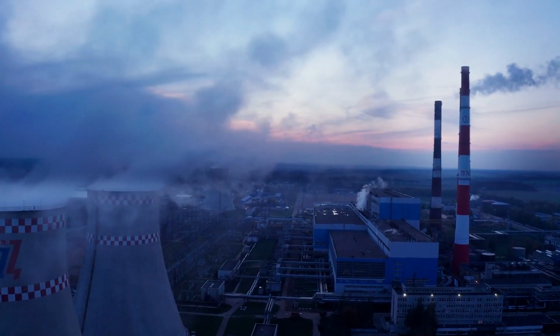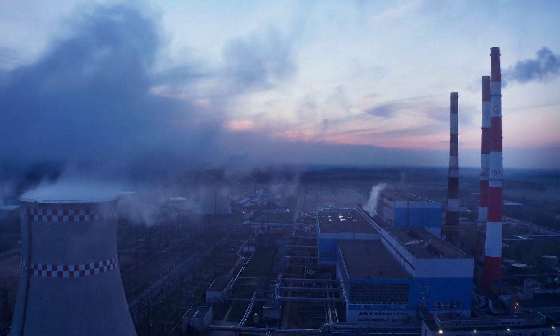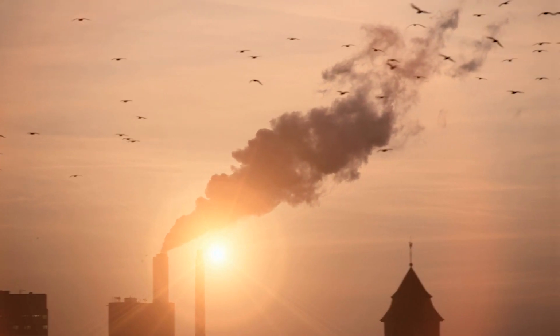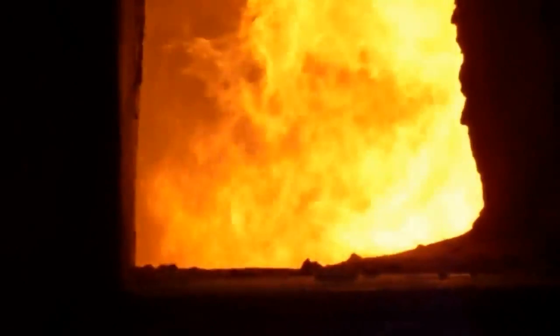Welcome to today's exploration, where we unravel the complex and invisible tapestry of air pollution. It's a narrative of combustion, consequences, and the unseen contaminants that surround us. Coal combustion. It's more than just burning rocks.